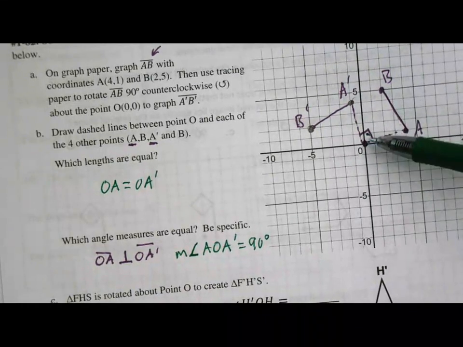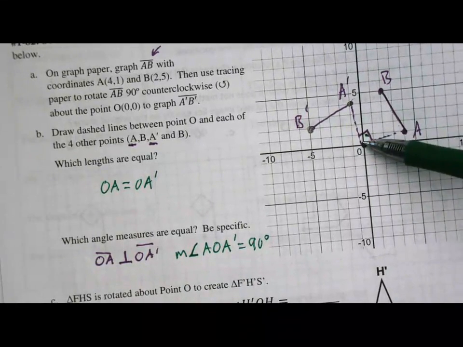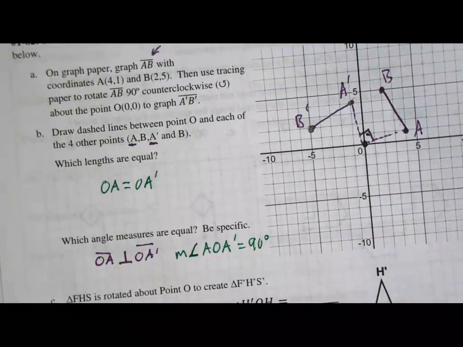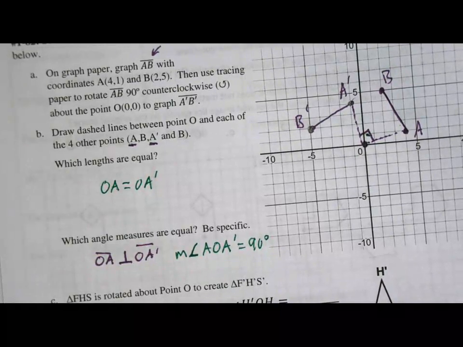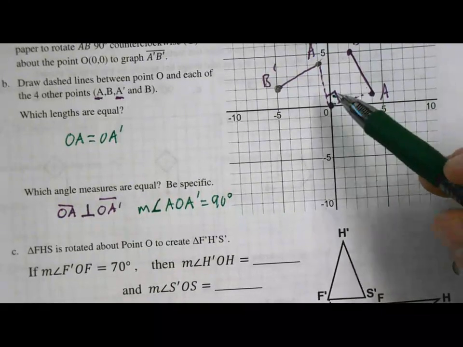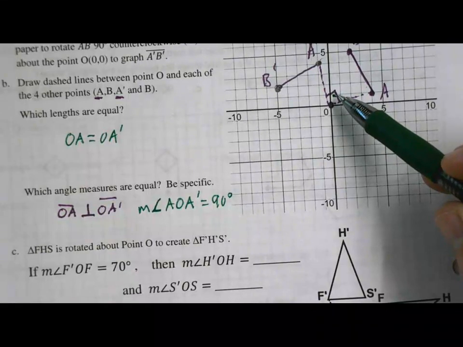So if I were to do the same thing and measure how far it was from O to B, it should be the exact same distance as from O to B prime. Does that make sense? So when you rotate something, the distance from the center of rotation does not change. Also, the angle that ends up here ends up being the same as your angle of rotation.